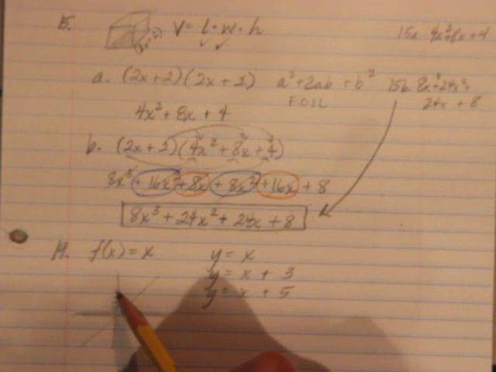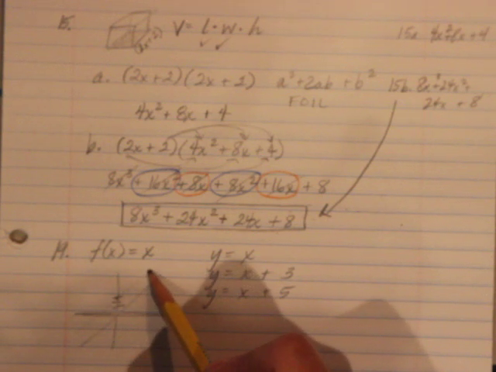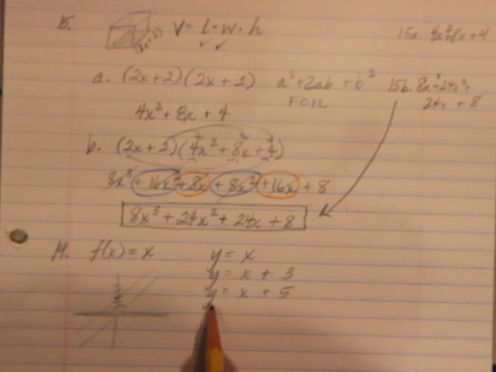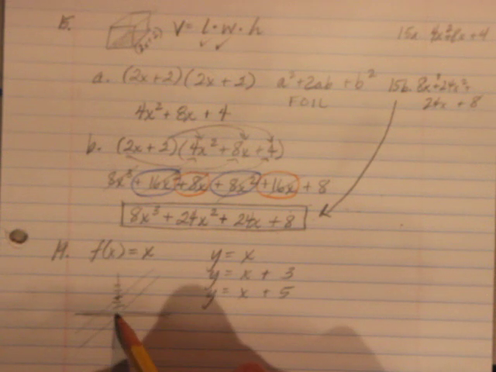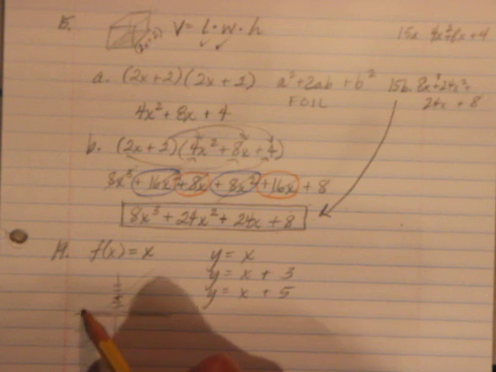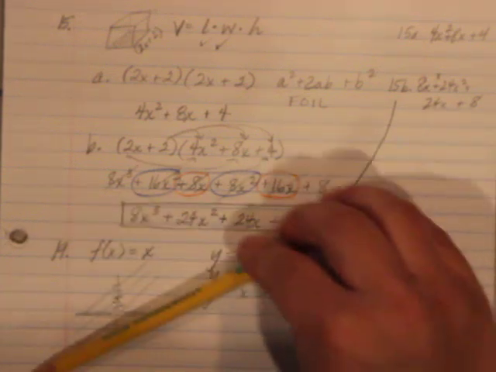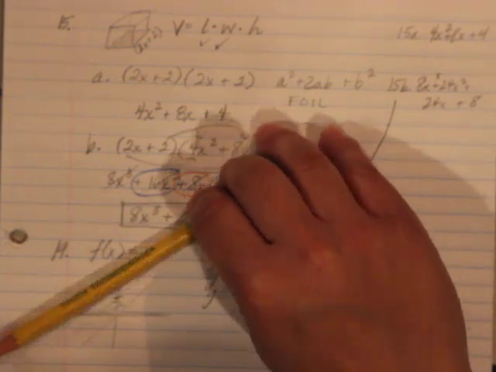Okay, so it's going to go through right here, same slope of 1. If I wanted to graph y equals x plus 5, it's going to shift it up 5 units from the origin. Okay, 2 more units here. And I'll have a line that looks like this. These are parallel lines, right? Because I'm just taking that parent graph and I'm sliding it. It gets to shift up.